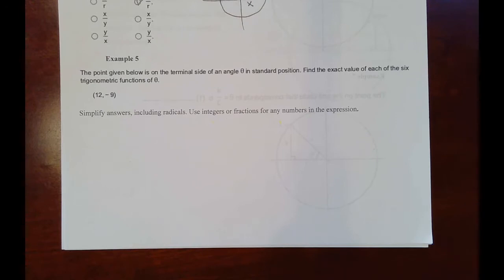Okay, so number 5, example 5. The point given below is on the terminal side of an angle theta. Again, you have a side that is fixed upon the x-axis while the other side of the angle rotates, and the angle that's formed is called theta. Find the exact value of each of the 6 trigonometric functions.